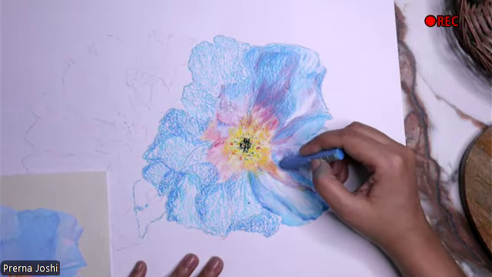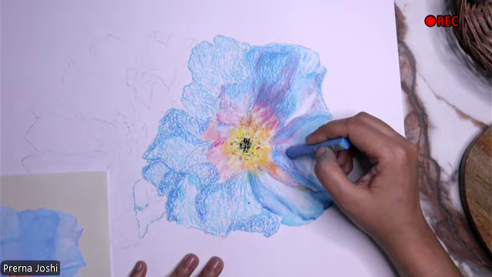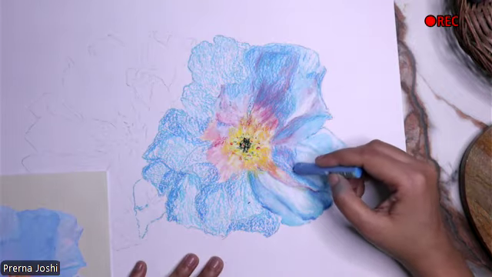And wherever we have applied earlier, even after blending, we can add shade there.